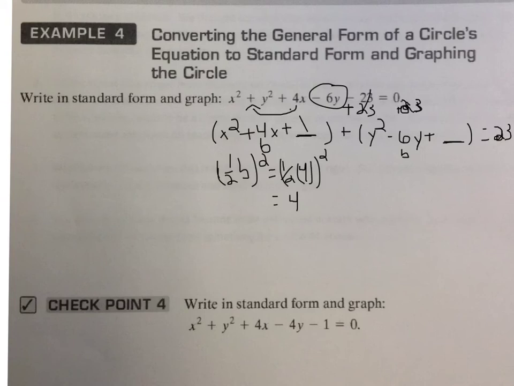So half of 4 squared is 4. We're going to add this 4 to the x. When we add the 4 on the left side, we've got to add it on the right side. So we're going to have to add 4 to the 23.